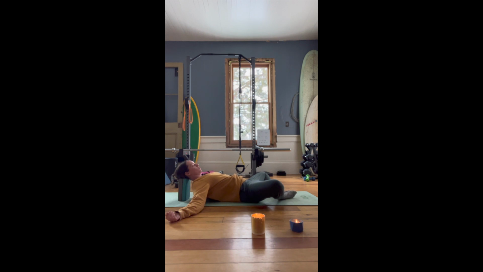And now I'm going to encourage you to start your diaphragmatic breathing. So slow inhale through the nose. Let your belly rise. And a slow, equal, or even longer exhale through the nose.